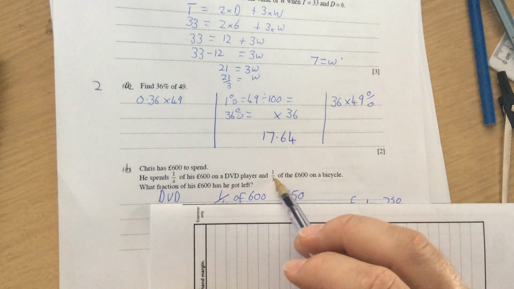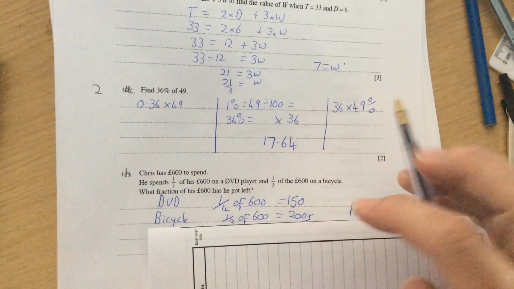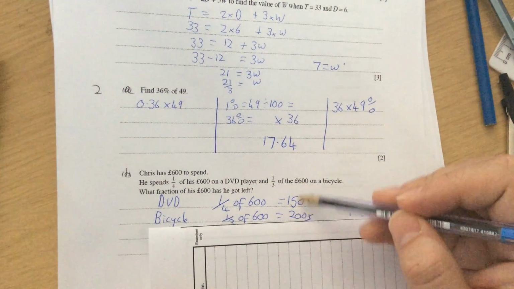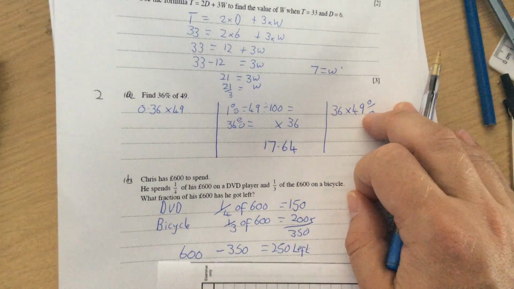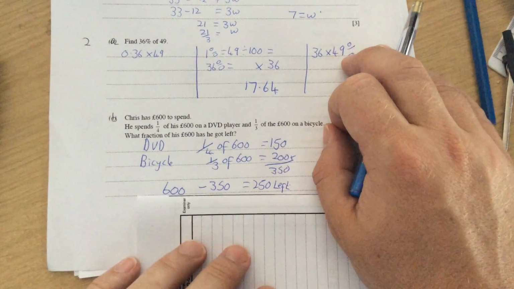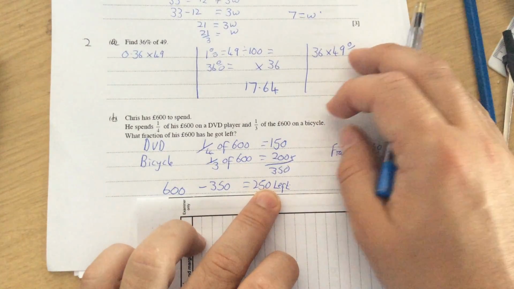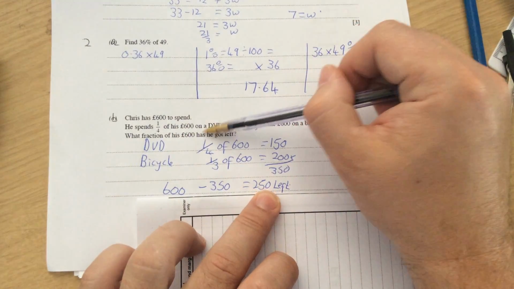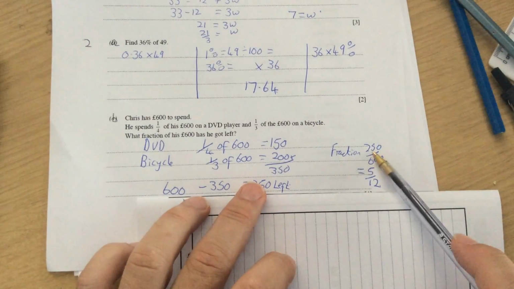A third you would divide it by 3, so 600 divided by 3 is 200, and that means he's spent 150 plus 200, which is 350. So because he started off with £600 and he spent 350, it means he's got 250 left. So what fraction of the 600 has he got left? He's got 250 out of 600, which is the same as 5 over 12.